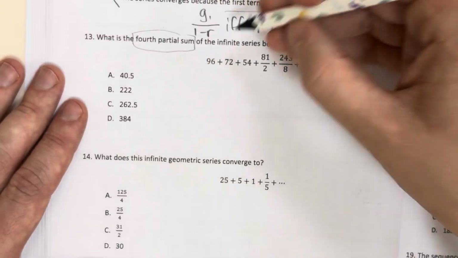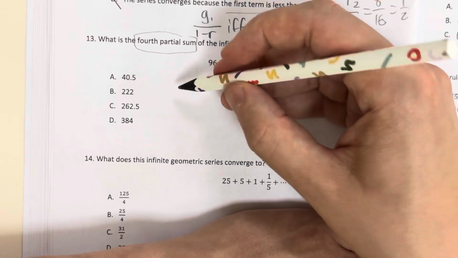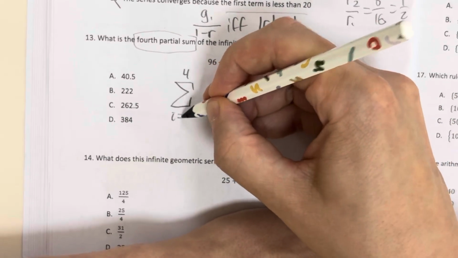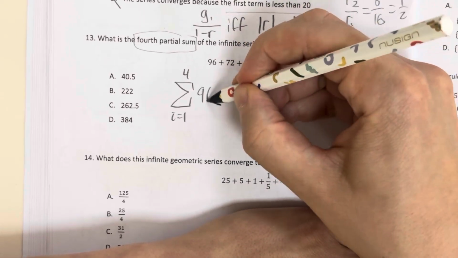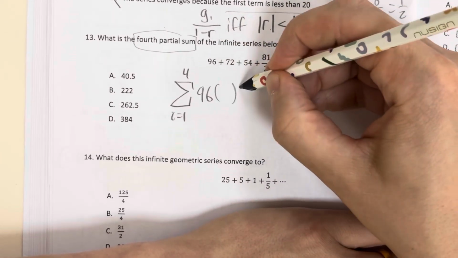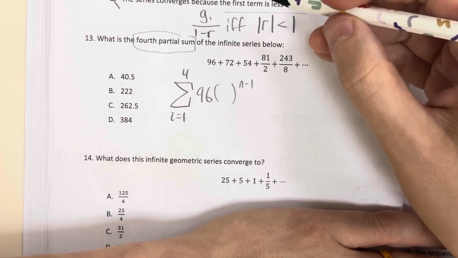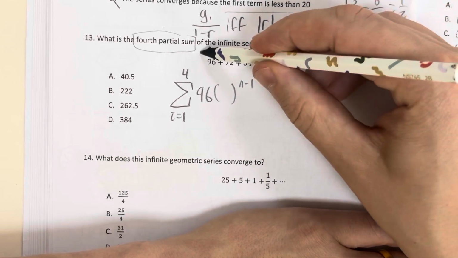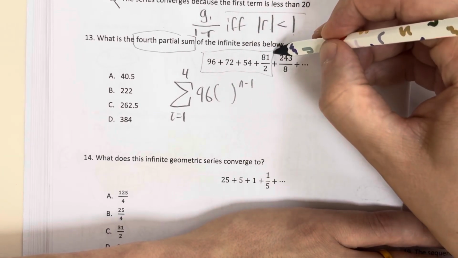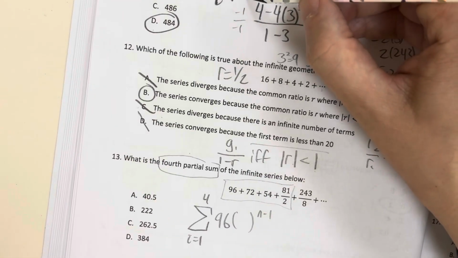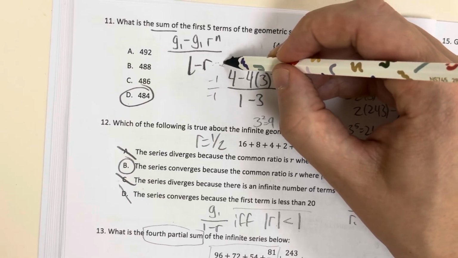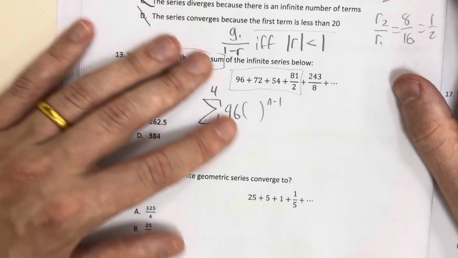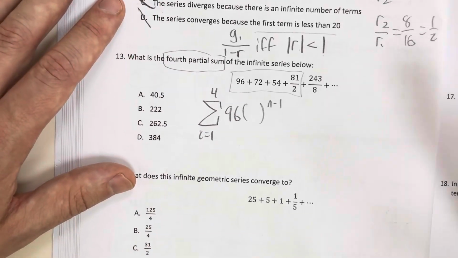It's asking for the fourth partial sum. So remember what that means. That basically means we're adding up the first 4 terms. You don't have to write out the sigma notation, but I will anyways. Actually, technically, we could just add these up, or I'm going to use the same formula because a partial sum is basically a finite series. So we're basically adding the first 4 terms of this.